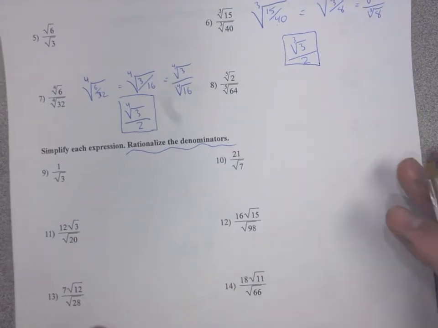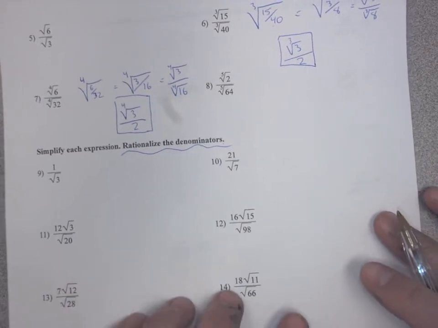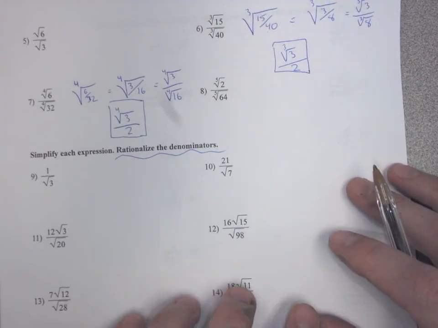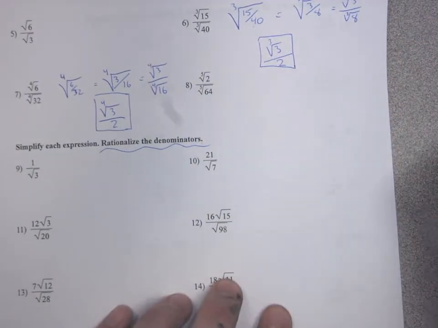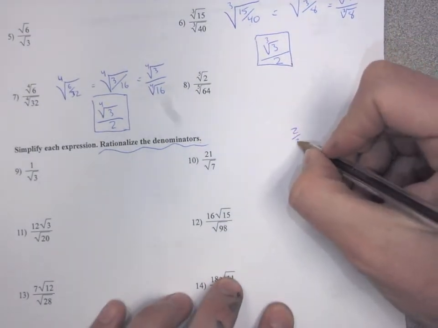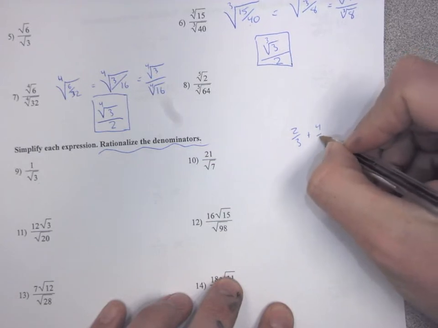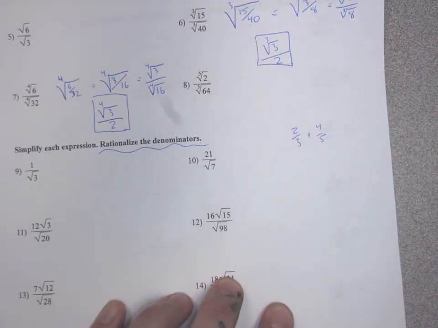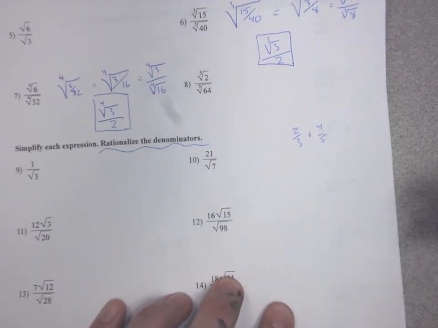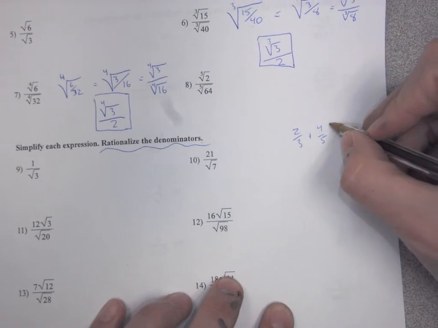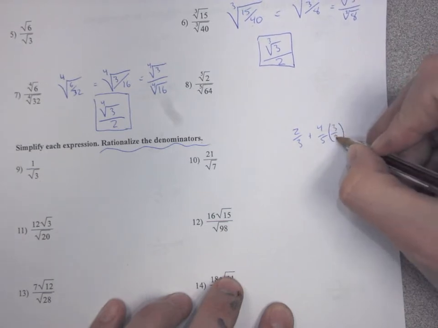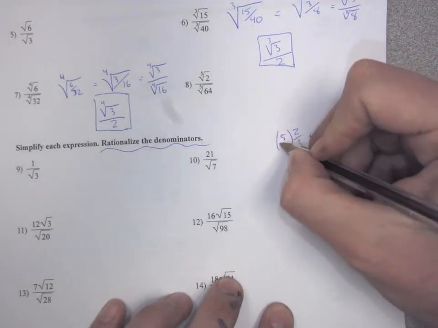In order to do that, we need to talk about a property that we've talked about before, but we just need to revisit it. So off to the side, I'm just going to give you some ideas here. If I have 2/3 plus 4/5, and I want to add those two fractions, I'm going to need to change the denominators so that I have common denominators. The way I do that is I multiply by a form of 1.